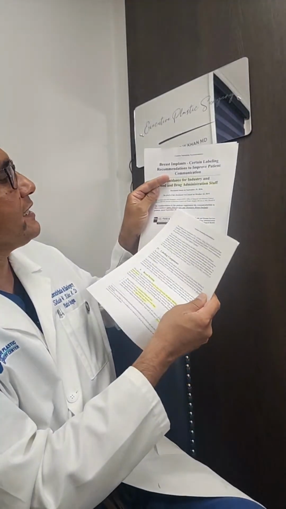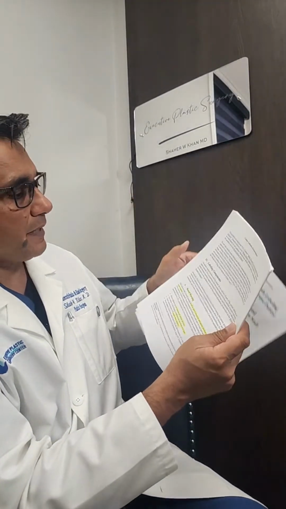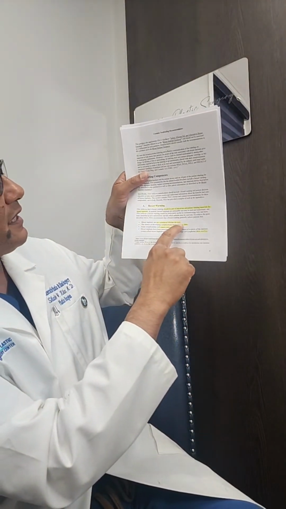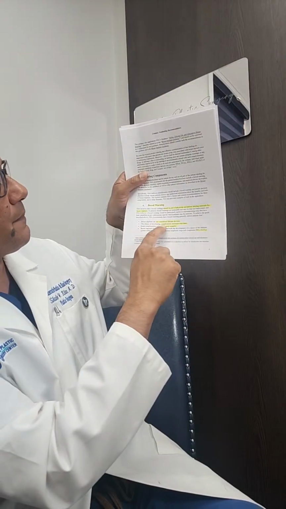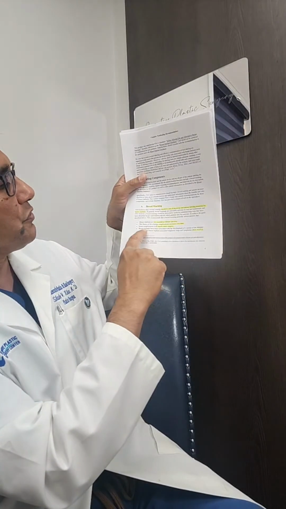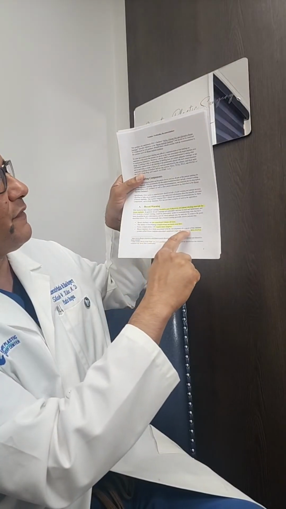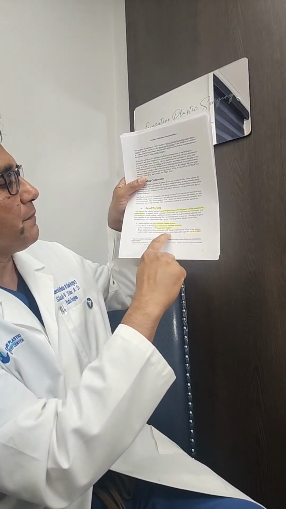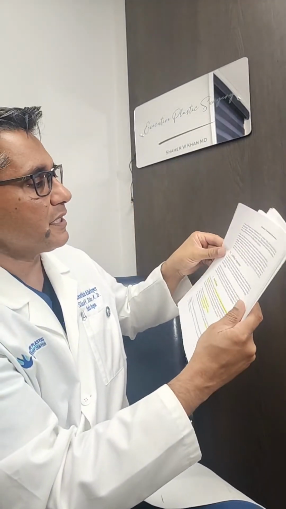And saline, silicone gel, and alternative breast implants. So in this, they want you to know breast implants are not considered lifetime devices. The chance of developing complications increases over time. Some complications will require more surgery. Breast implants have been associated with the development of the cancer of the immune system called BIA-ALCL, which is the breast implant associated anaplastic large cell lymphoma.